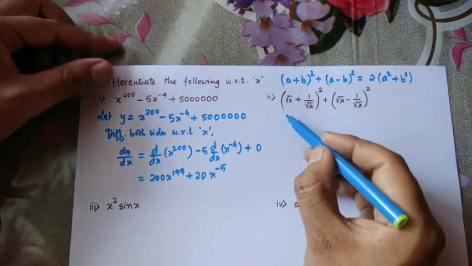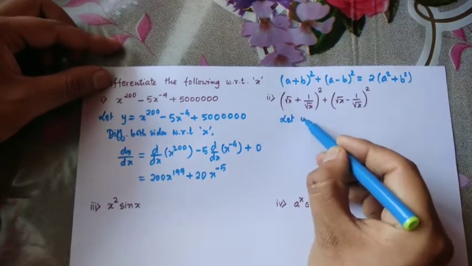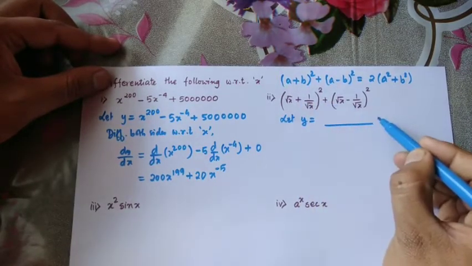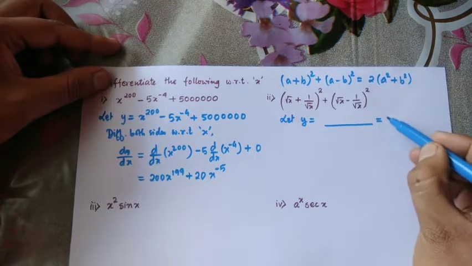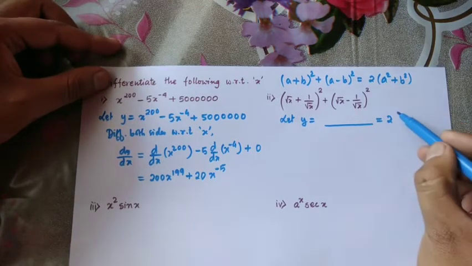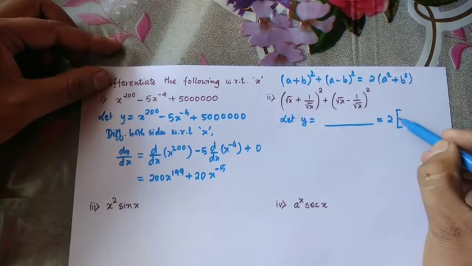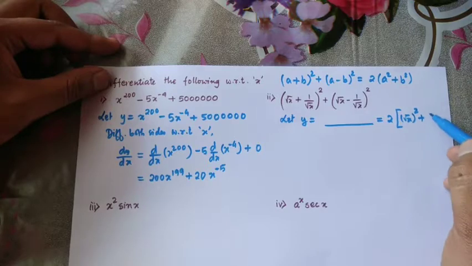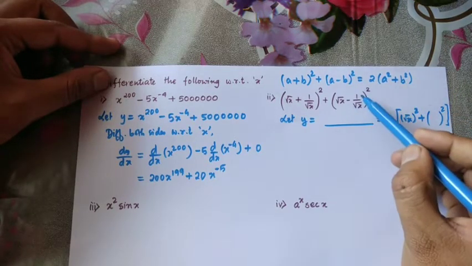Again I'll write let y equals whatever is given, and this equals 2 into a squared plus b squared. What is a for me? A is root x, so root x squared plus b squared, and what is b for me? B is 1 by root x.